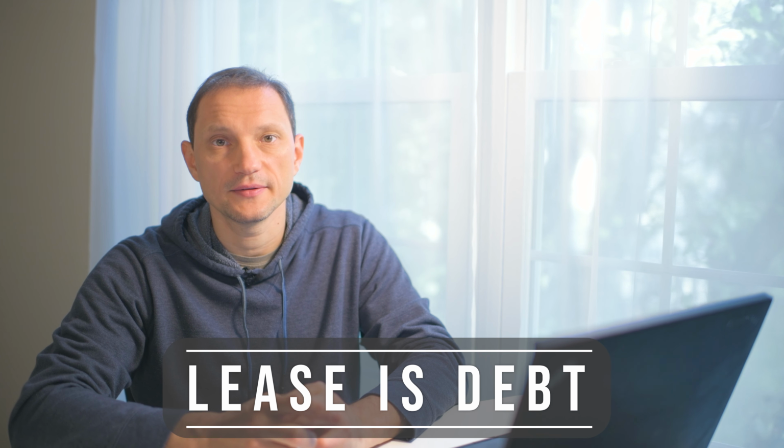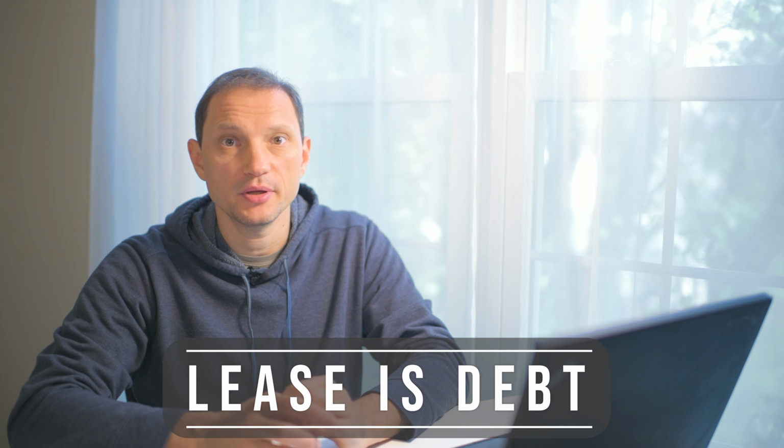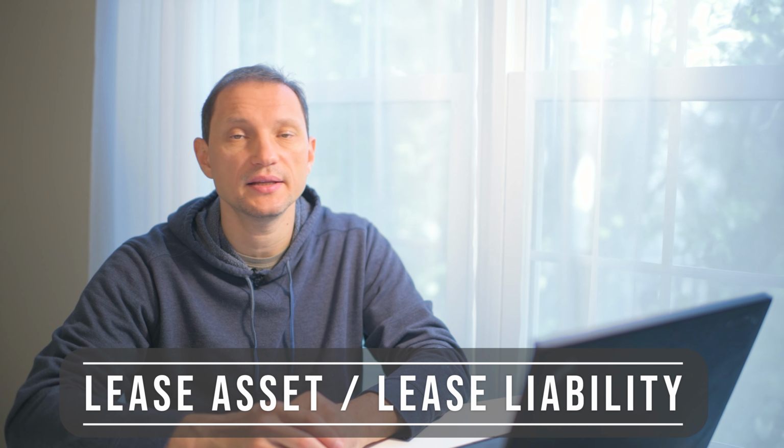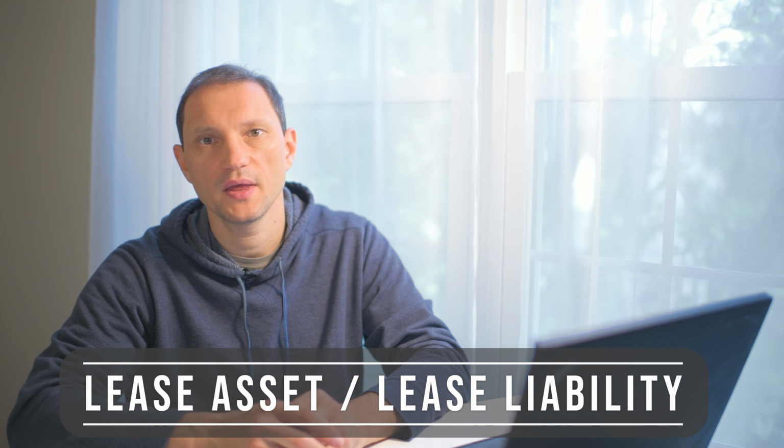When it comes to investment valuation, here's what you need to know about lease accounting. Any lease is a form of debt. And whenever you sign the rent agreement, you put yourself under the obligation of making payments for a certain period of time. Moreover, you must record a lease asset and a lease liability on your balance sheet. The lease asset is also called the right of use asset. This is so because you are getting an asset that you can use for a specified period of time.